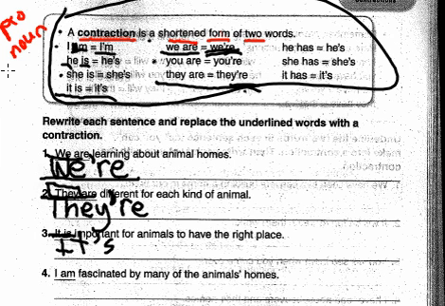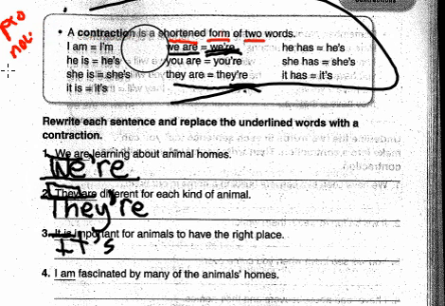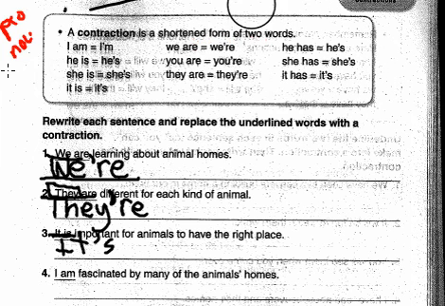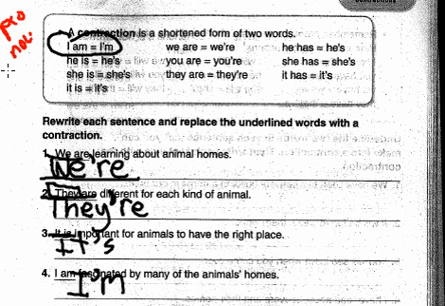Finally, let's finish the last one. I am fascinated by many of the animals' homes. Find I am up here. Let me erase this a little bit. I know I've done a lot of marking right here. See if you can find I am. You should have found this one right here. Capital I, apostrophe, M. And that is all that we're doing right now with contractions.